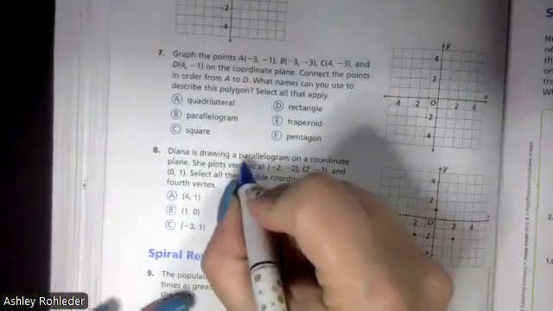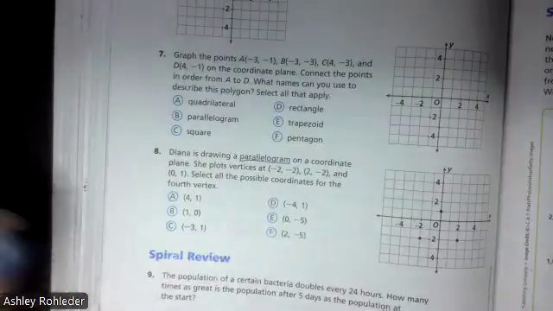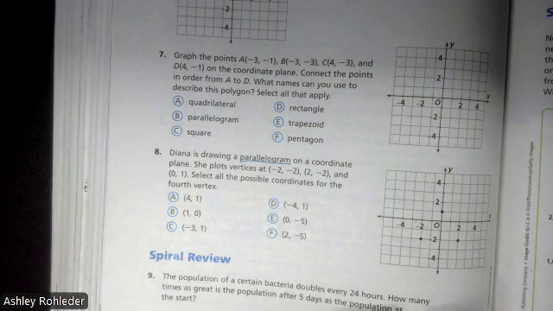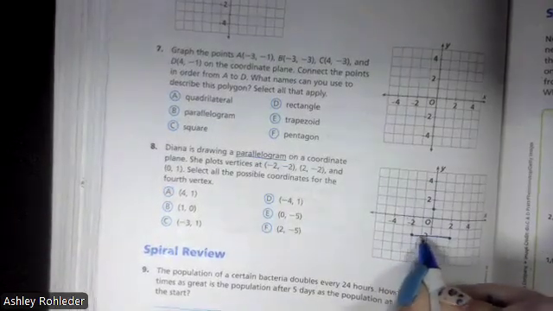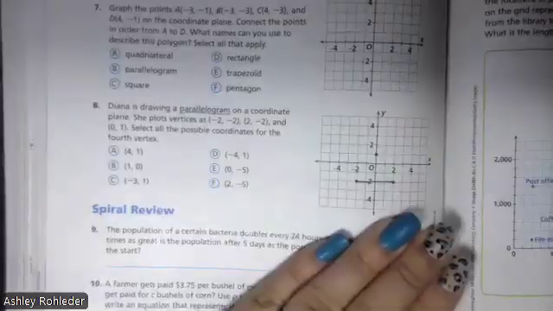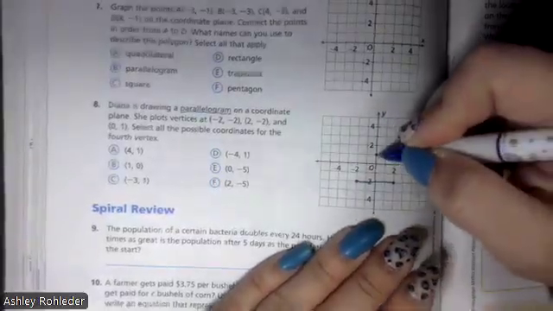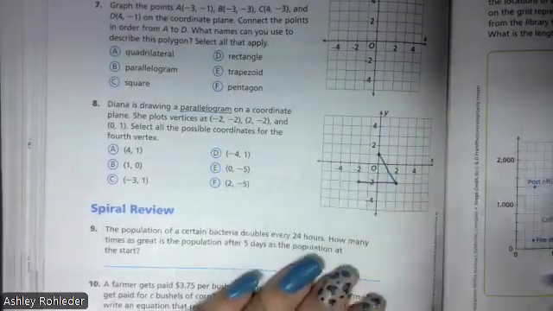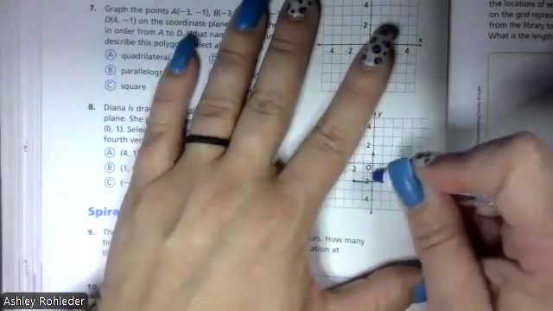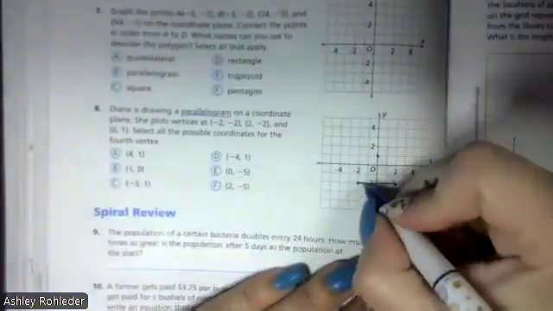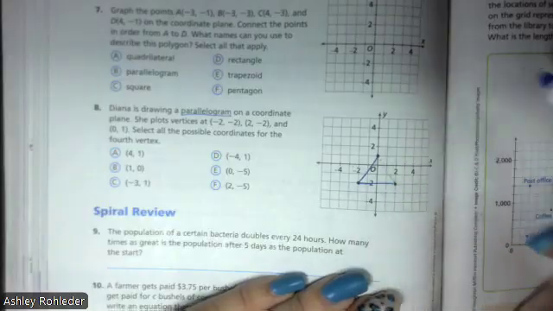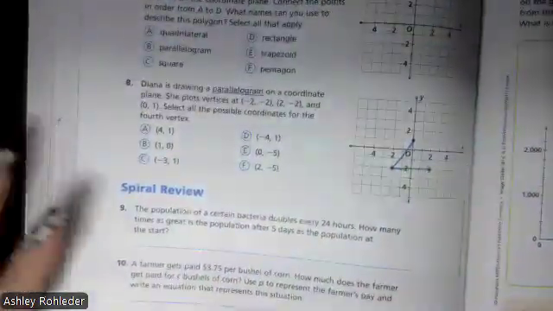Diana's drawing, here's that word again, a parallelogram on a coordinate plane. She plots those 3 vertices. Select all the possible coordinates for the 4th one. Oh, so here and here, right? There are 2, let me just show you. There are 2 possible vertices because you could go from here to here, right? And then it would be over here somewhere, correct? Or you could go from there to there and it would be over here somewhere, okay? So you're going to have 2 possible points.